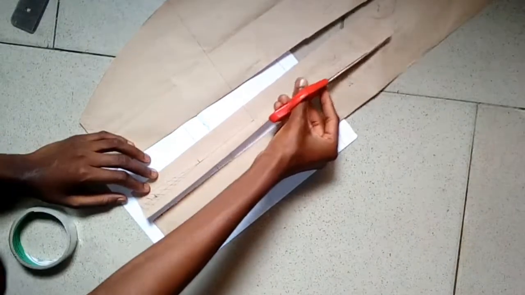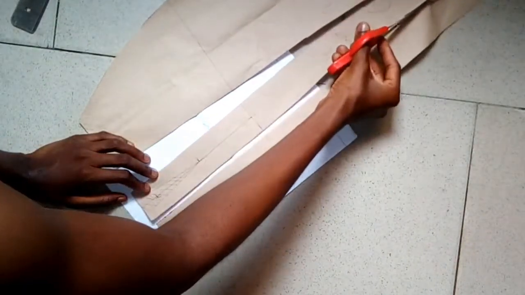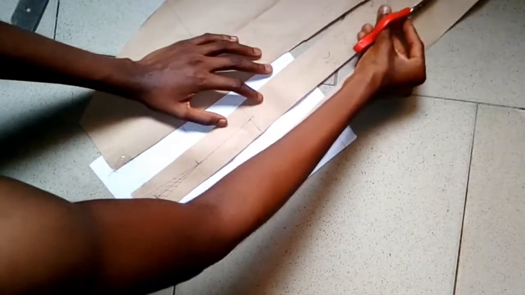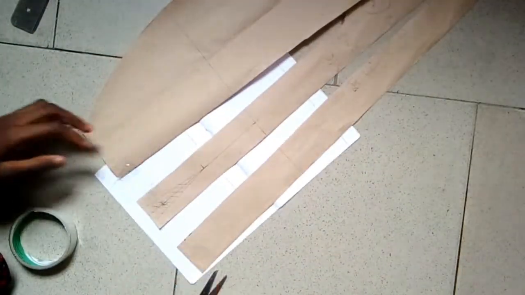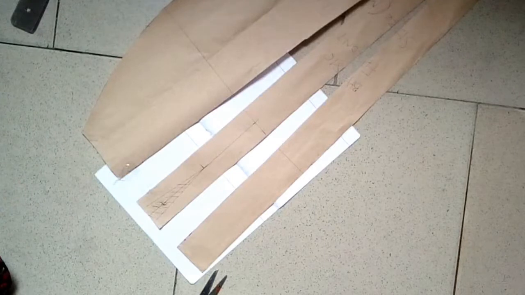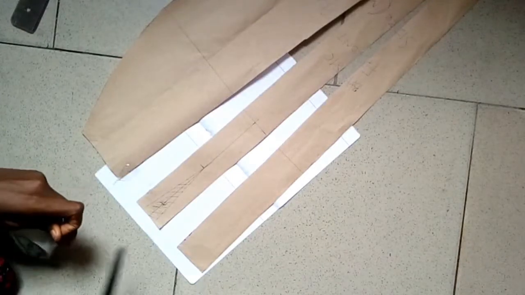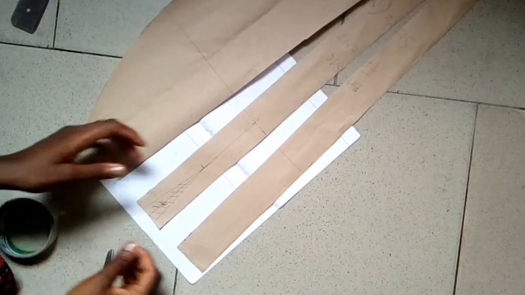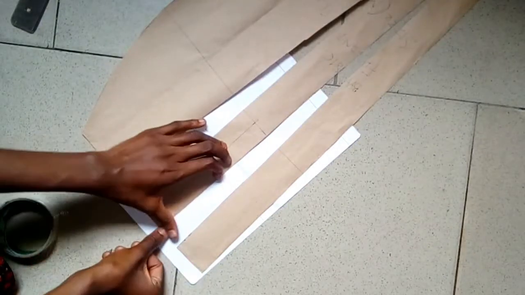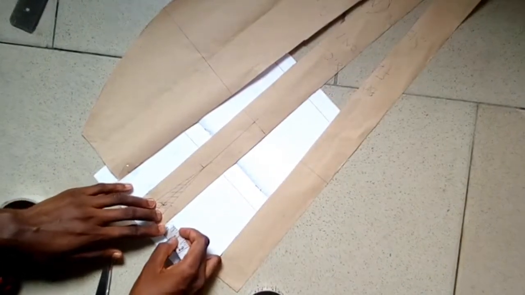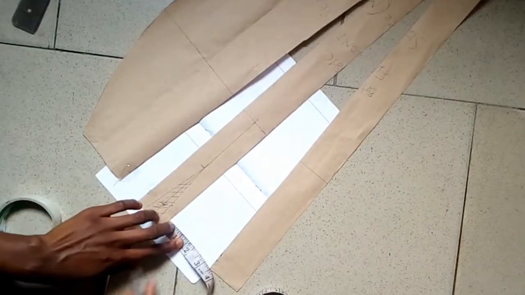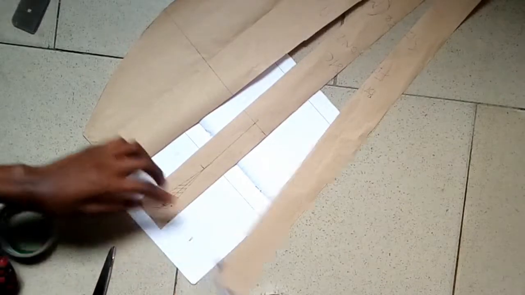This is a very simple tutorial. It's actually very simple. We also tape this down.